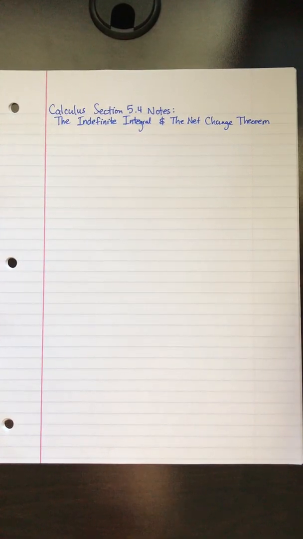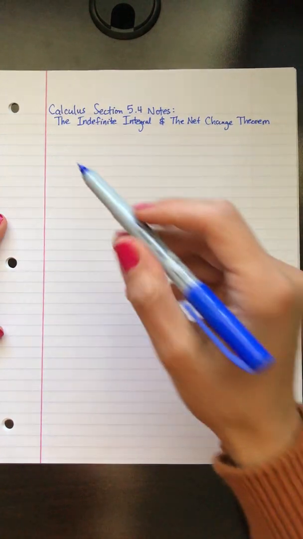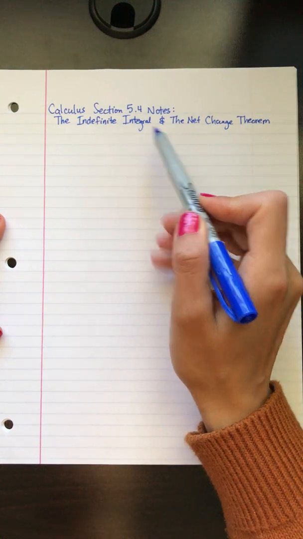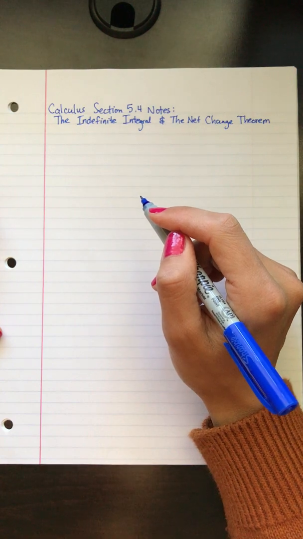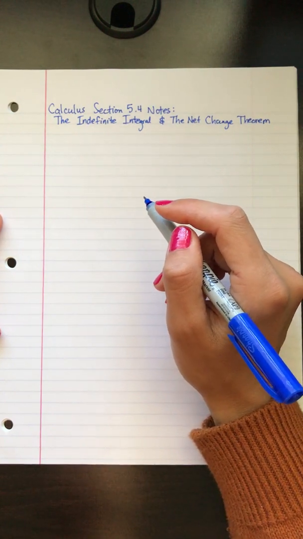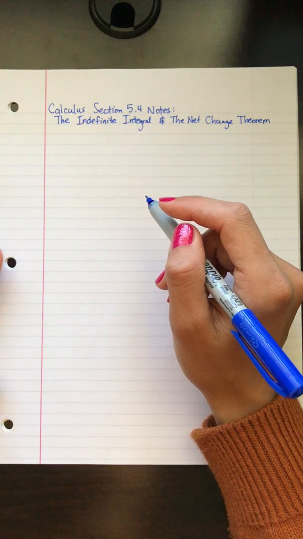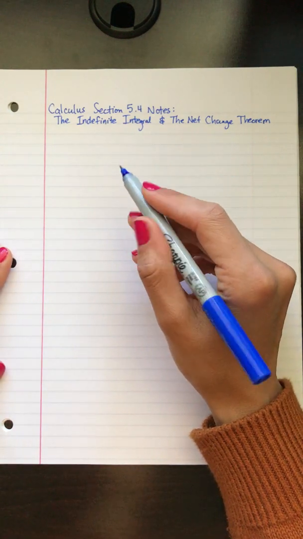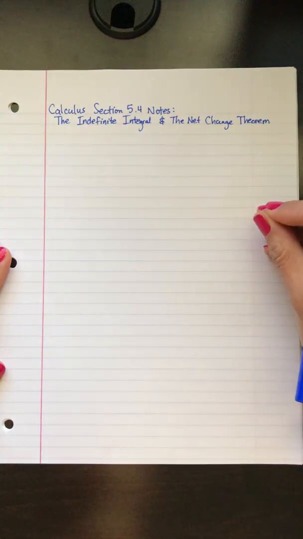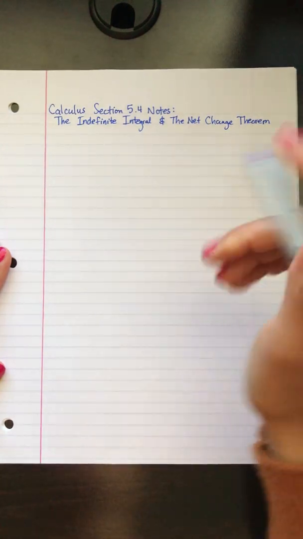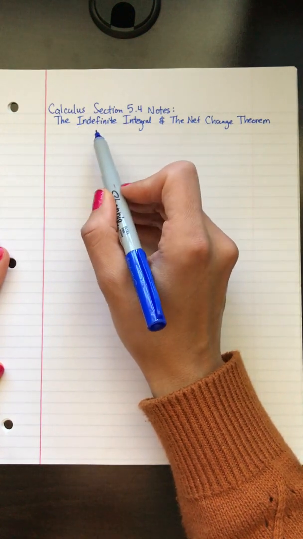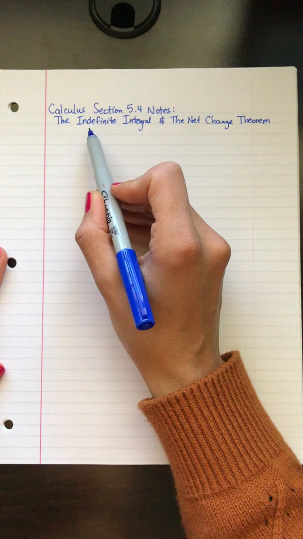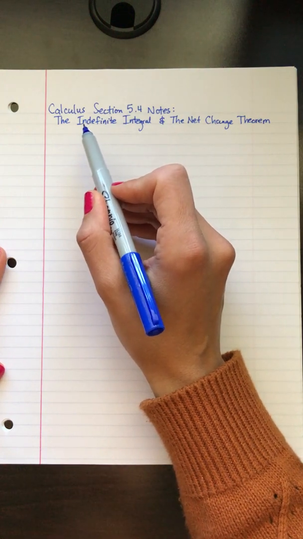Hi everyone, these are the Calculus Section 5.4 notes titled The Indefinite Integral and the Net Change Theorem. Thus far, we've been doing definite integrals, not indefinite integrals. The ones we've been doing have had bounds, right? They've had an a and a b, and you've plugged them in and gotten a numerical answer for the net change under a curve. So the only difference between a definite integral and an indefinite integral is that an indefinite integral is quite frankly easier. It doesn't have any bounds.